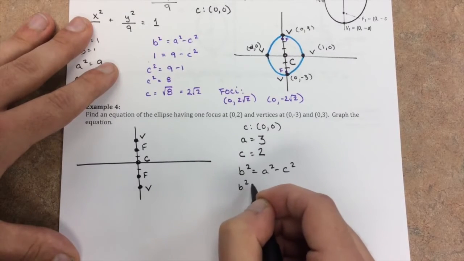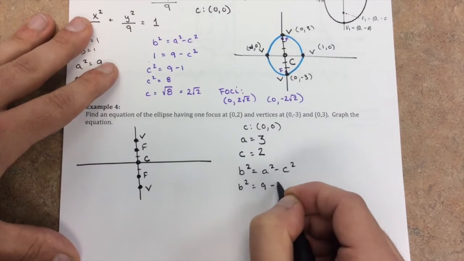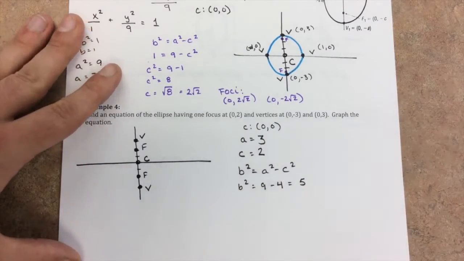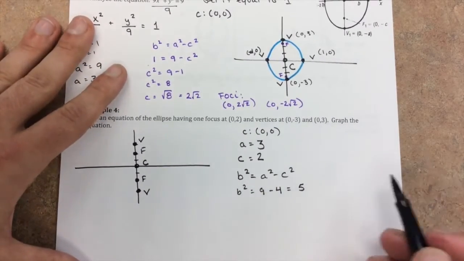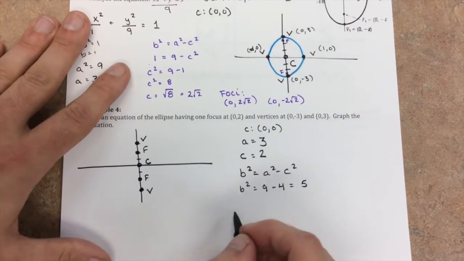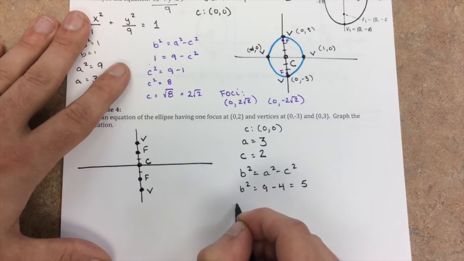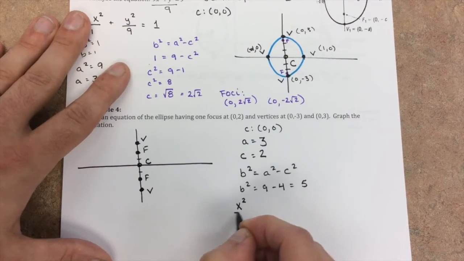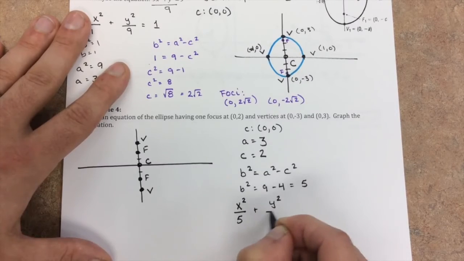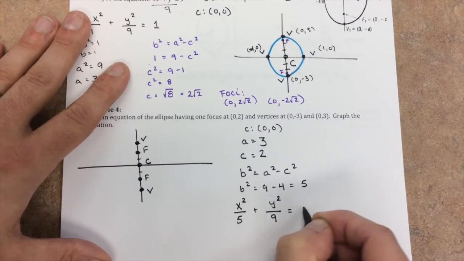So B squared equals 9 minus 4, which is 5. We don't need to actually take the square root of this because we're just finding the equation. So our equation is going to be x squared over 5 plus y squared over 9 equals 1.